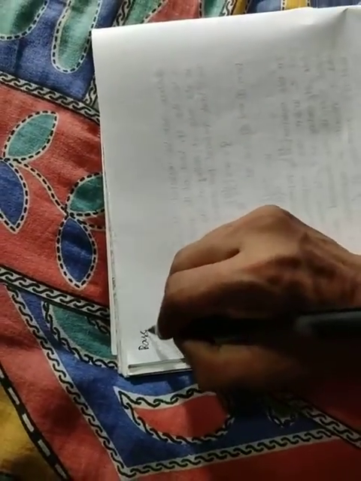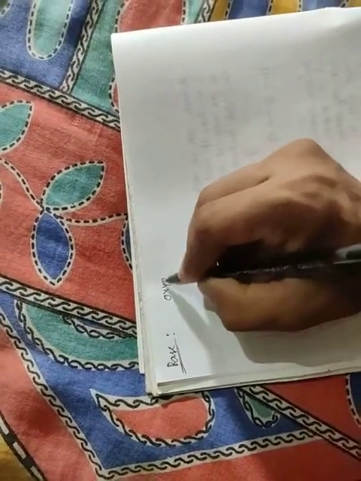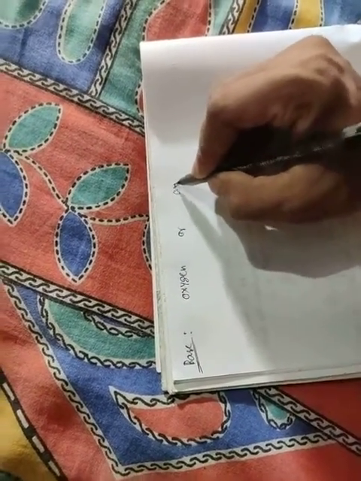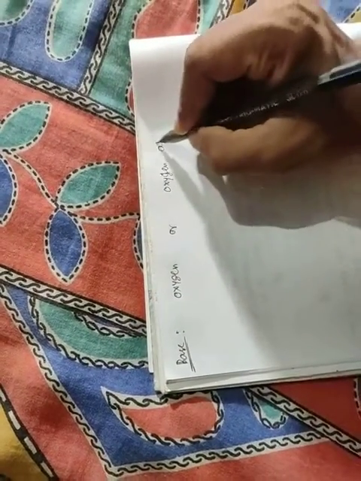Okay. Next, base. What is base? For acid, we know if one of the elements is hydrogen, then we say it is acid. But if one of the elements is oxygen, or oxygen along with hydrogen, then that is called a base.